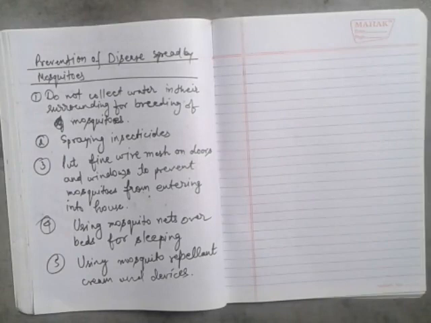First of all, we look at some diseases caused by microorganisms in animals, and next we will try to understand some diseases also caused by microorganisms in plants.